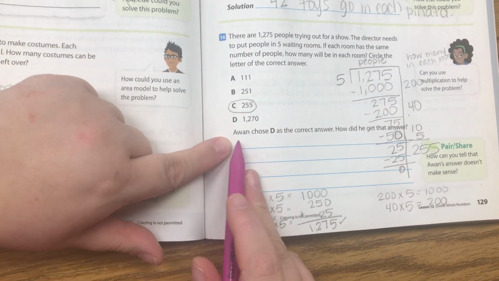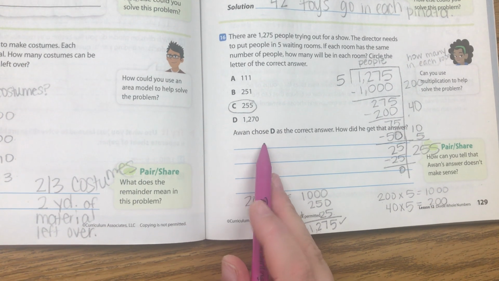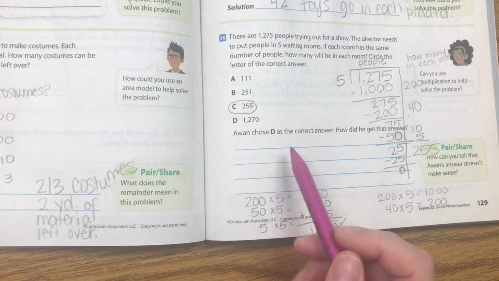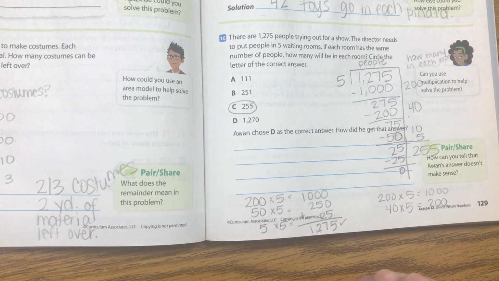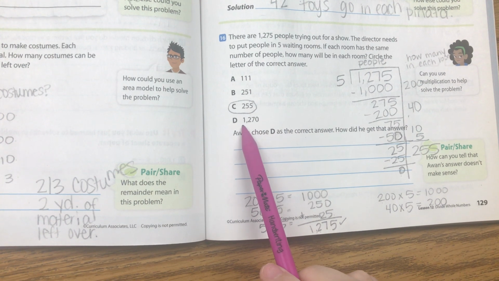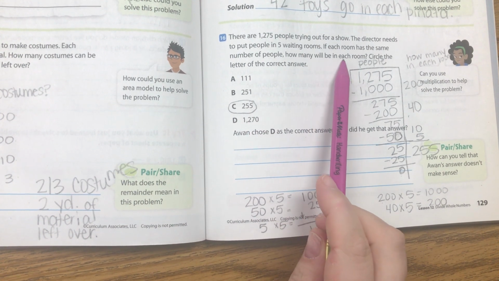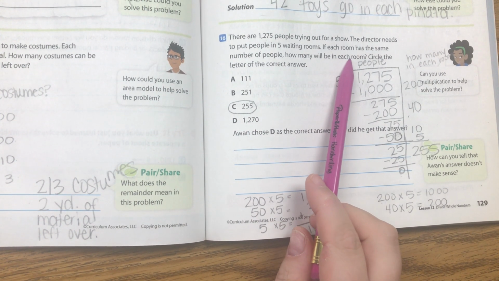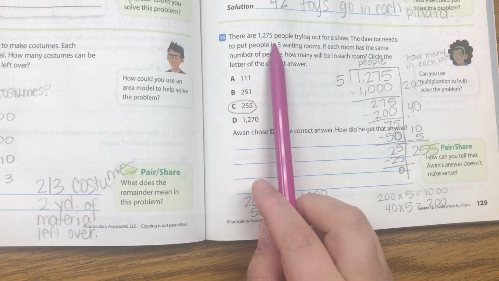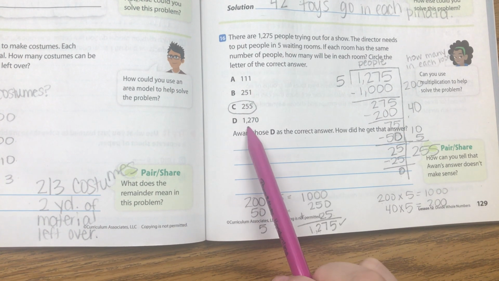So we're correct. We know A1 is not correct. He chose D. And we have to figure out what he was thinking. How did he get that answer? So he thinks that he is putting 1,250 people in each room. But how many people are there total? Does his answer make any sense?